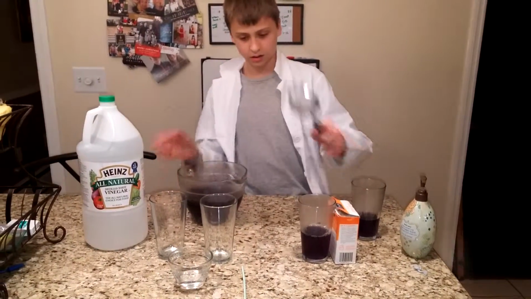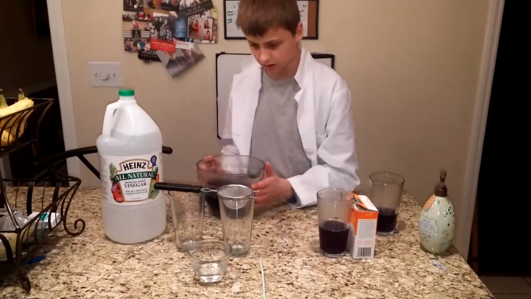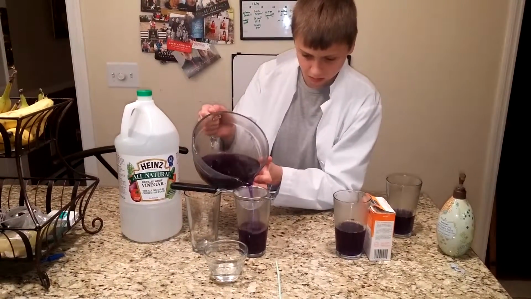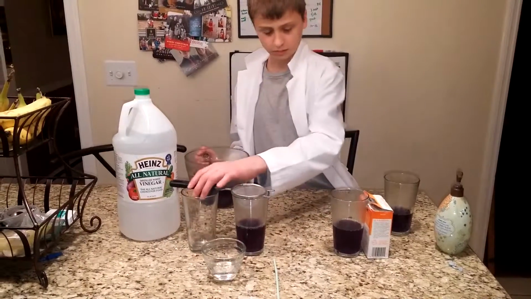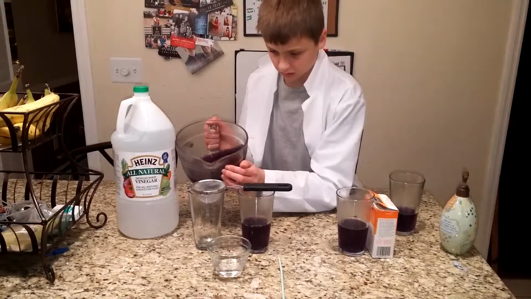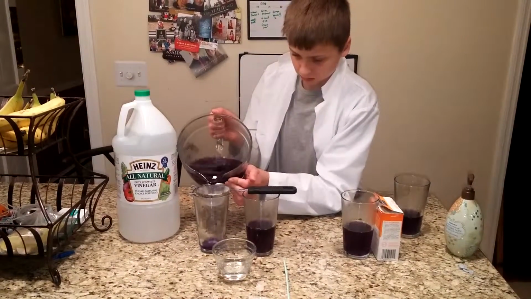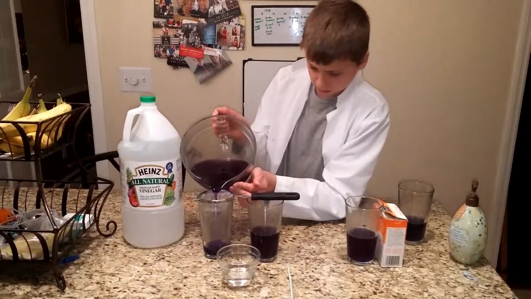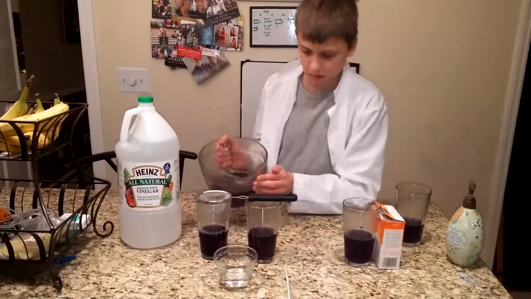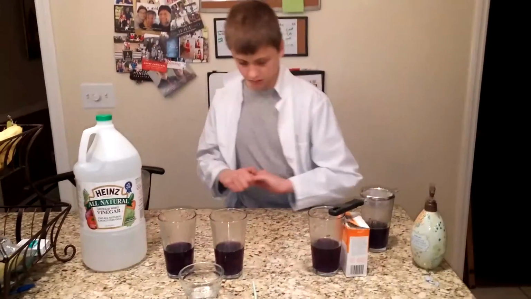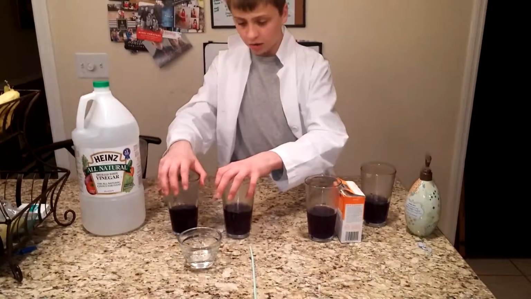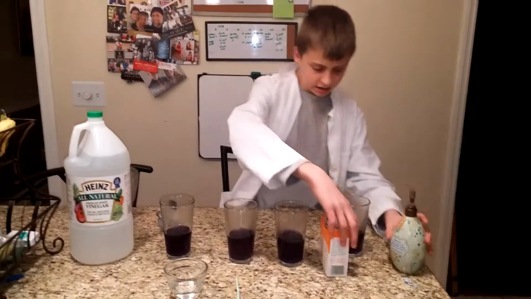Okay, so I divided up all of the cabbage water into these cups.